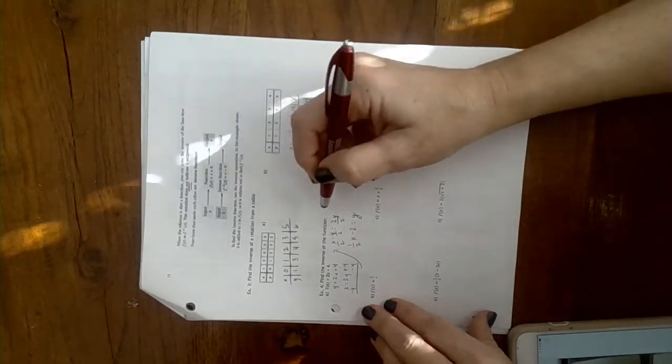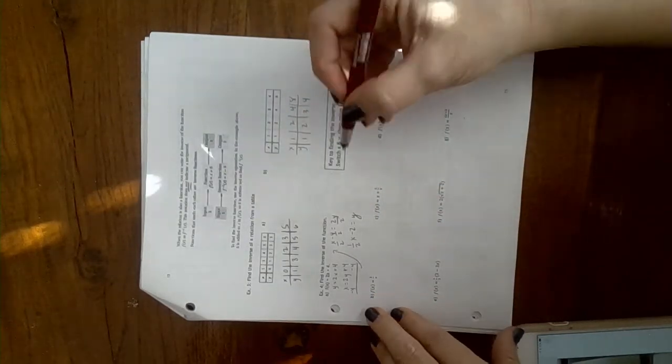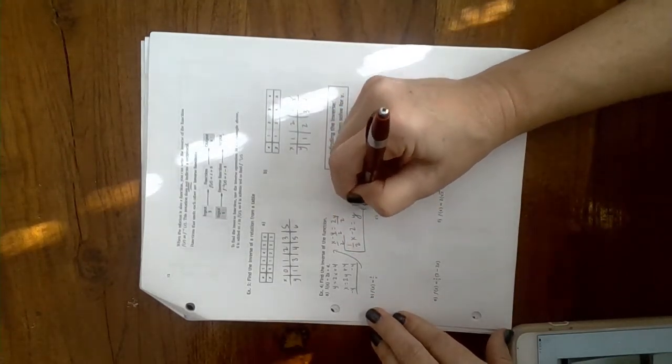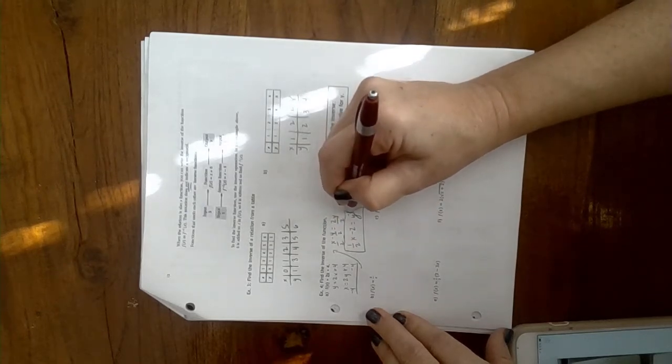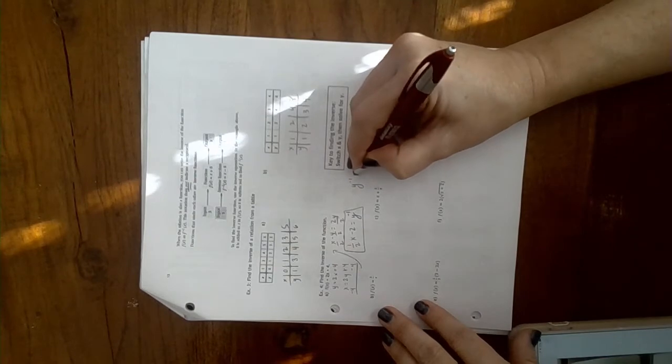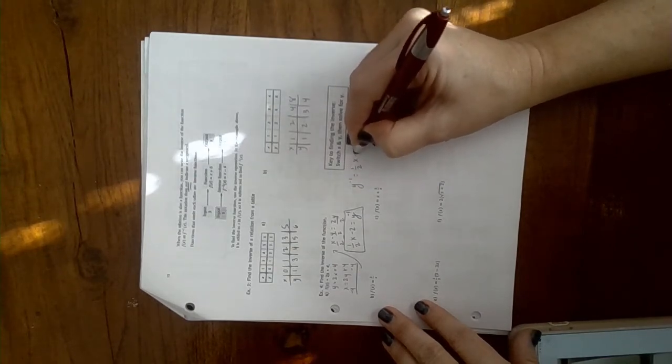This one is the same as my example from the very beginning. So this would be my inverse function, and do not forget to put y to the negative 1. Or we could rewrite it y to the negative 1 is equal to 1/2 x minus 2. So hopefully that will help you do this.